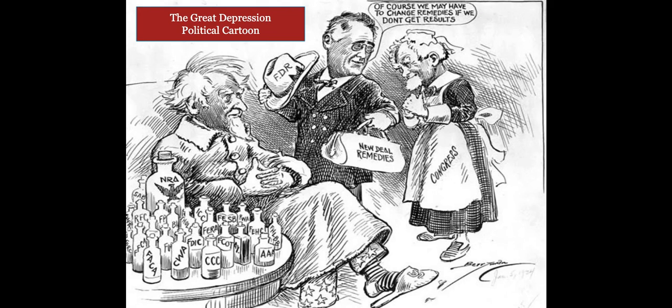So he was a president that was willing to try many different things to help Americans get back to normal, get jobs again, and help the economy recover.